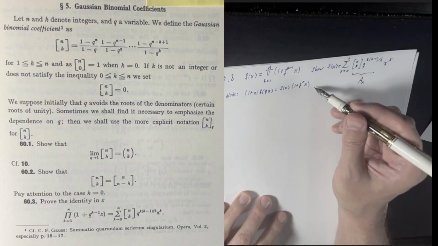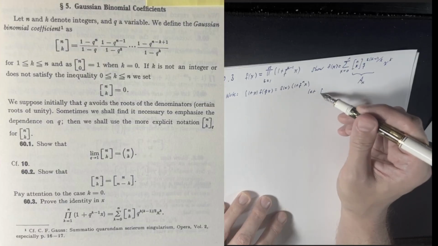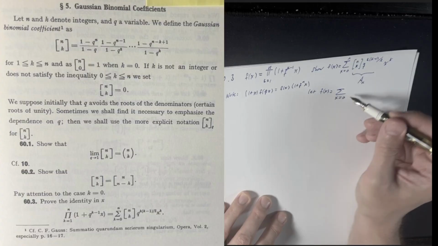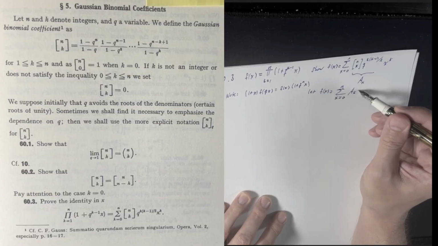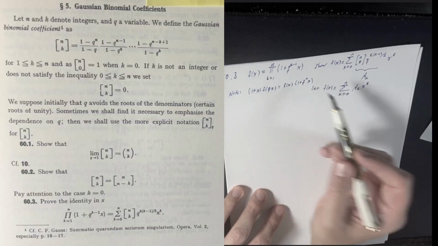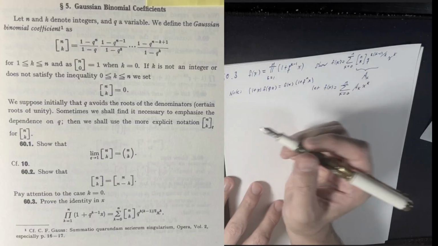So now we're going to assume that your function is given by this formula, right? And then just do it, use this relation on your function and you should have the answer.